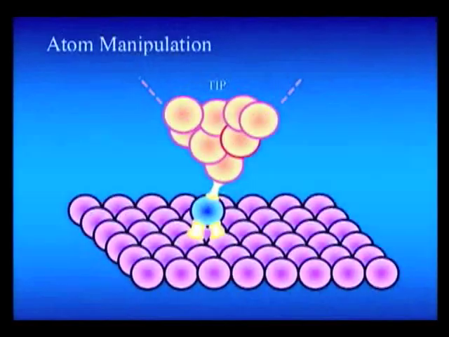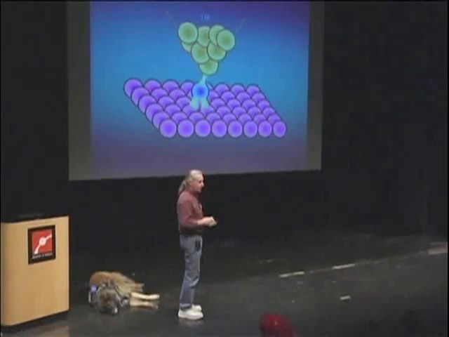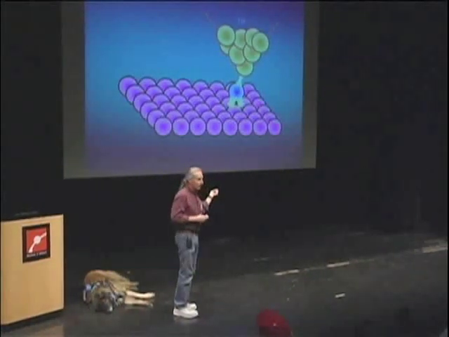Right? So that's actually really important, because that's how we use the microscope to manipulate atoms on a surface. What we do is we bring the tip down so close that this atom on the end of the tip begins to stick to this atom on the surface. And when that's the case, if we then take the tip of the microscope and we move it sideways, guess what's going to happen? It's going to drag the atom with it and bring the atom to a new location.